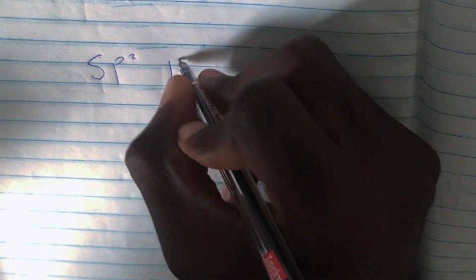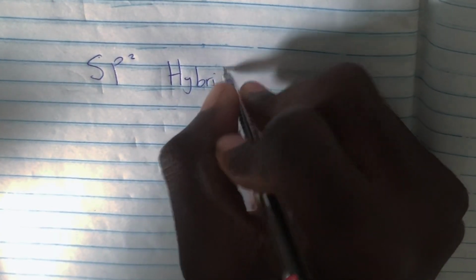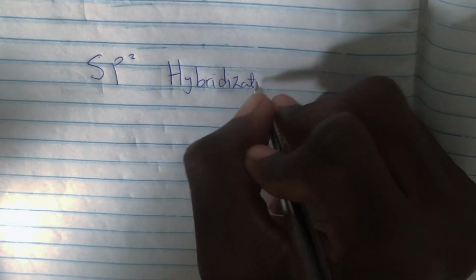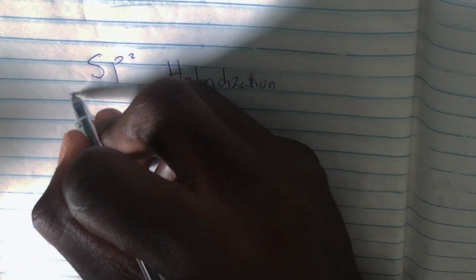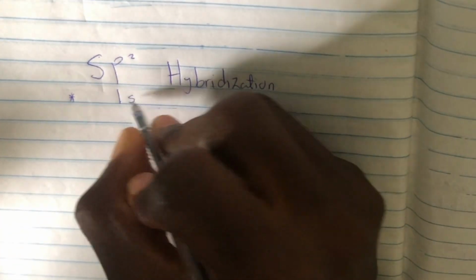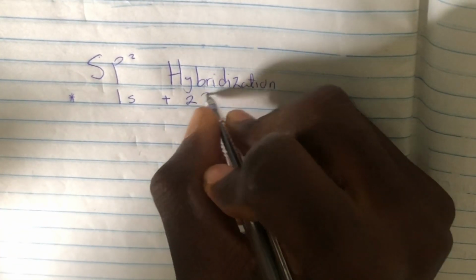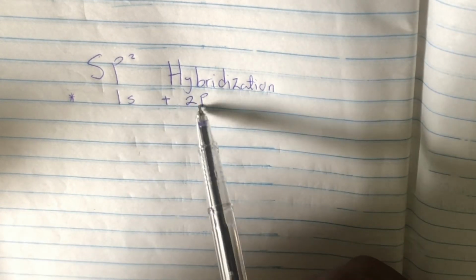SP2 hybridization. There are also things you should note under this SP2 hybridization. You should know that it's just a mixture of one s orbital plus 2p orbitals. When I say one s orbital and 2p orbitals, I don't mean 1s plus 2p. It means just one s, one in number, and p orbitals that are 2 in number.